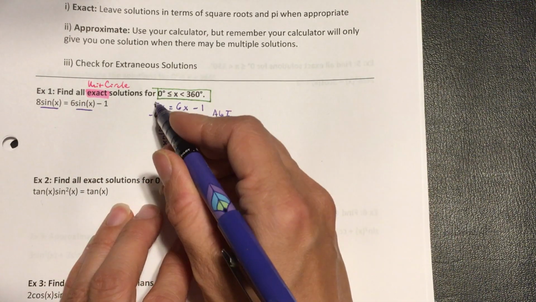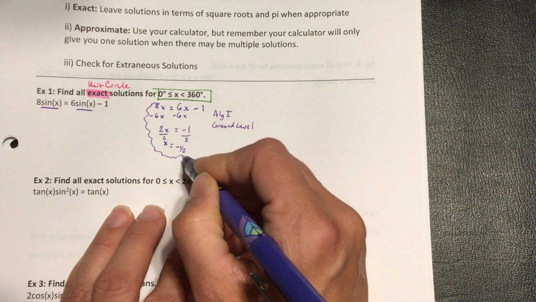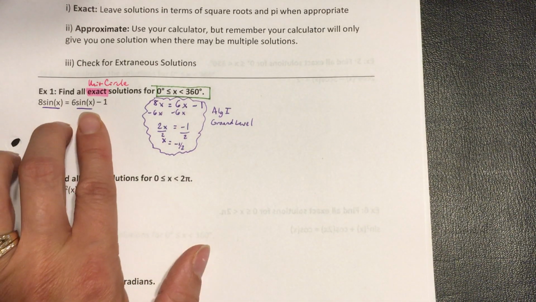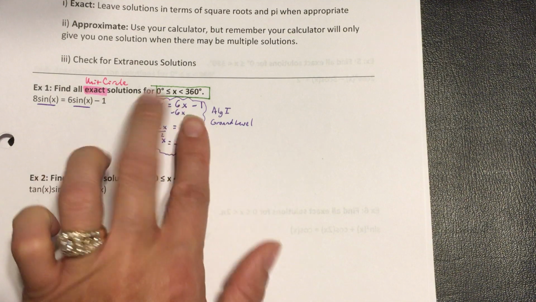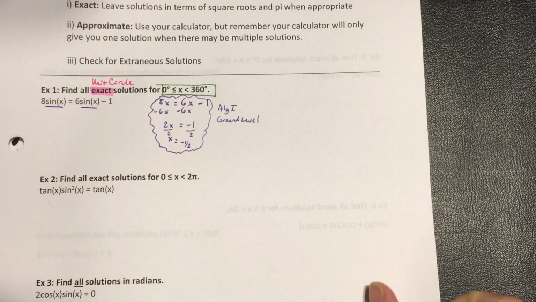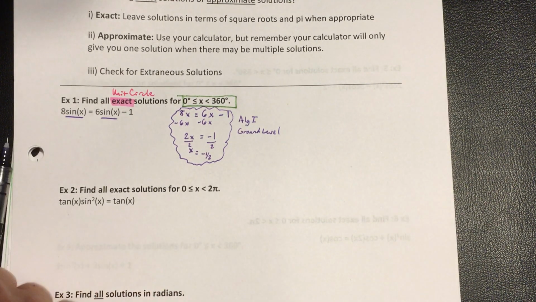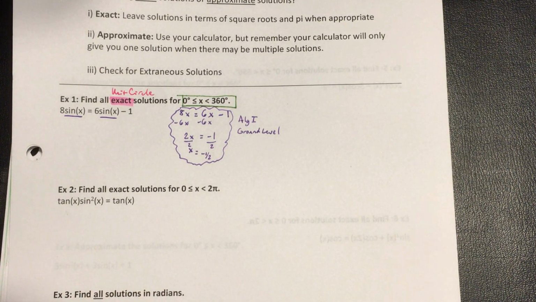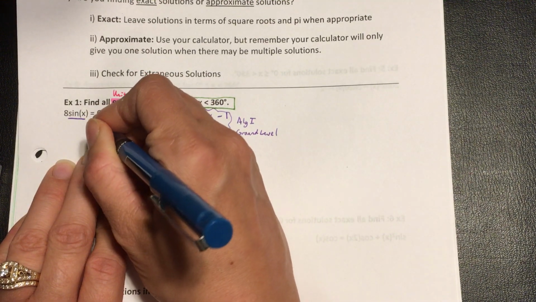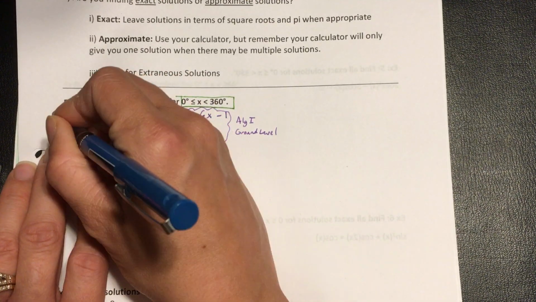So sometimes it's helpful when you're looking at these trig equations to think about what you would do if instead of those trig values, you were looking at just normal old variables, because we're actually going to do this same exact thing to solve this problem. We are going to isolate our trig function by trying to get those sine x's together. So I'm going to subtract 6 sine x from both sides.